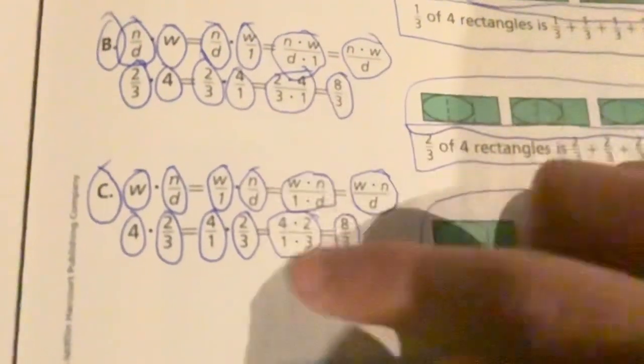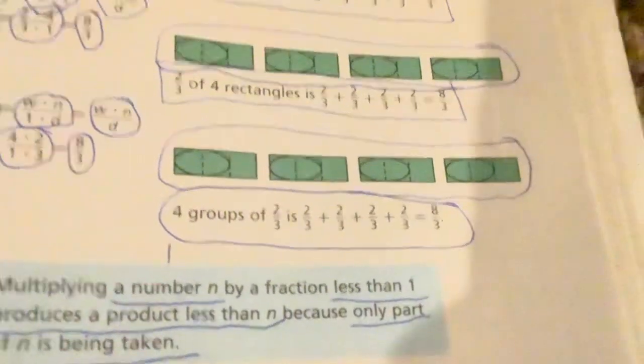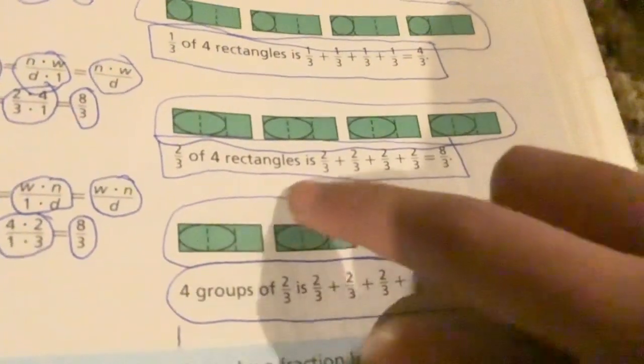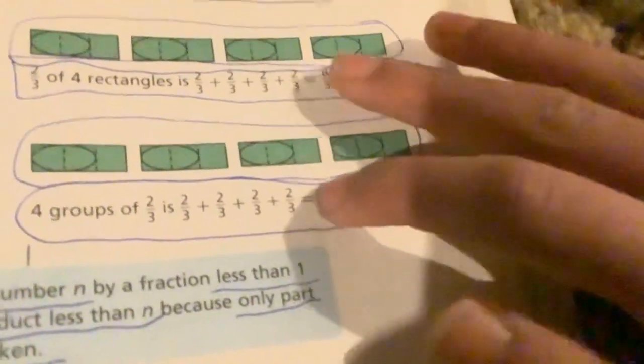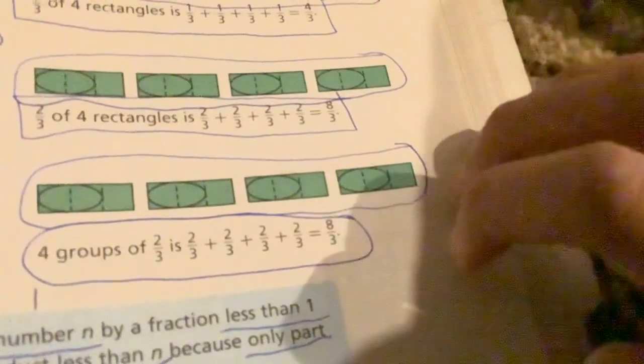This makes them equivalent fractions, which means that these 8/3 and 8/3 must also be equivalent fractions, because 4 groups of 2/3 and 2/3 of 4 rectangles all added together equals 8/3, the same exact value. Yes! So these are equivalent fractions.